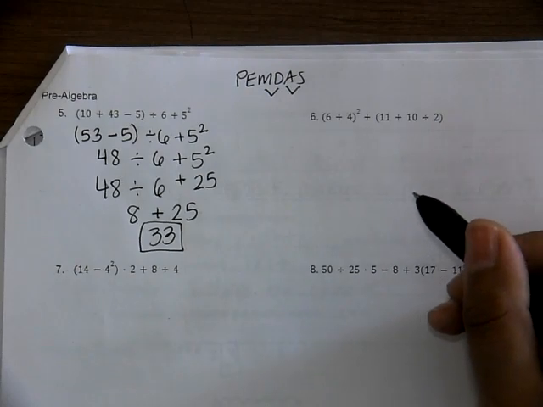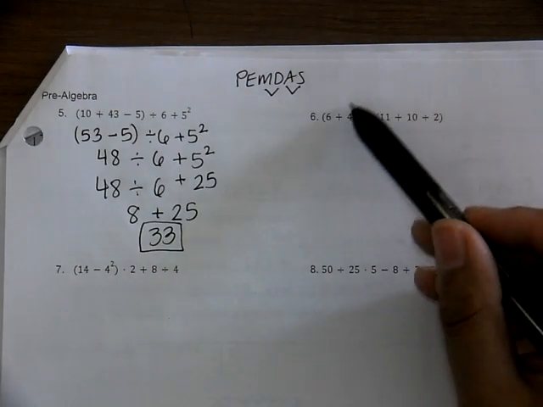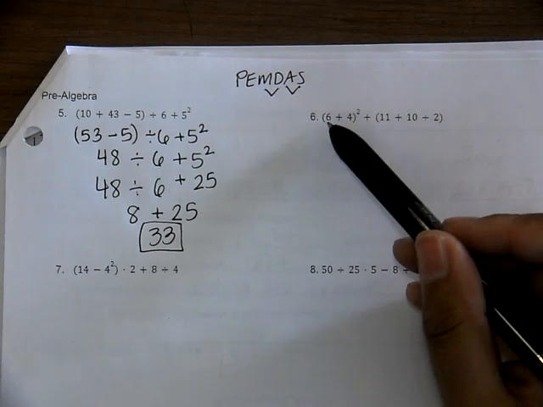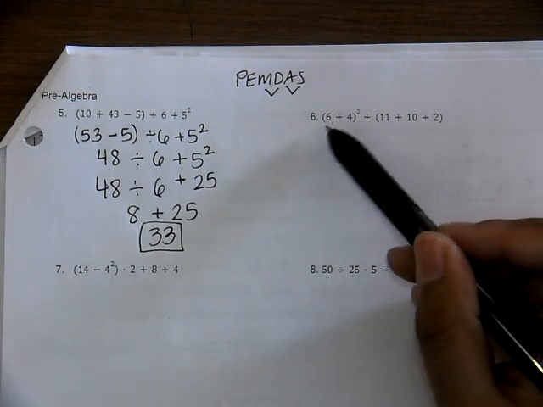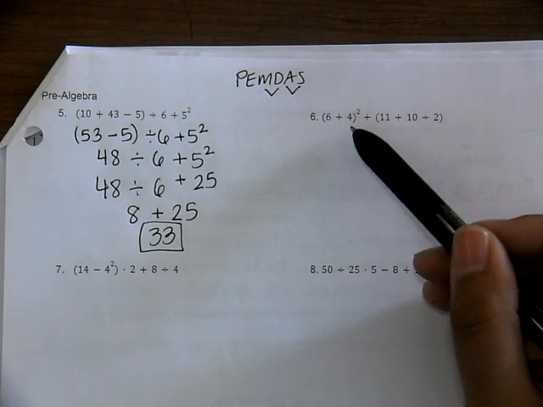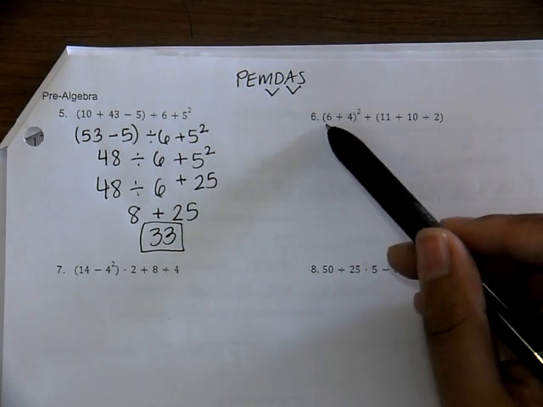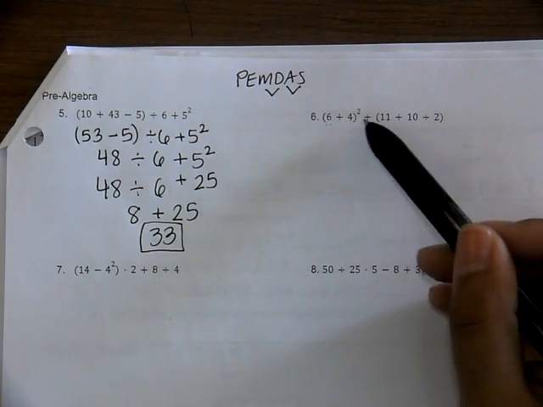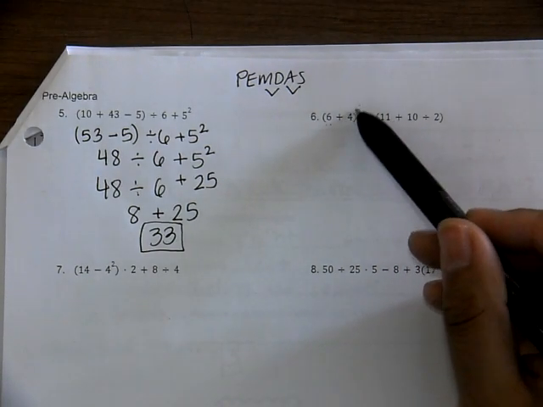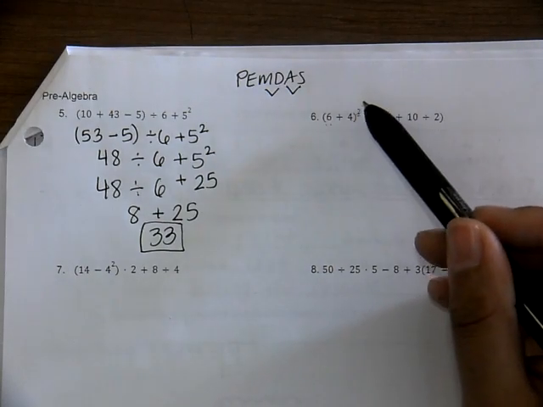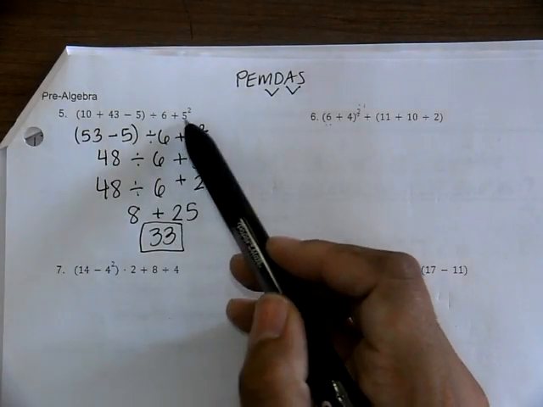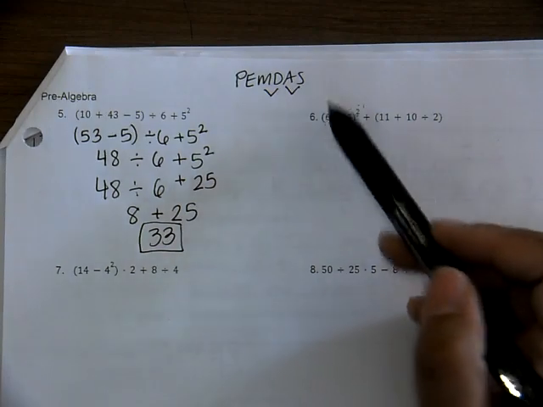Number 6. Now here's where we have to be careful. We have some exponents, but this exponent is around the parentheses. It's not just around one single number. It's around the entire parentheses, 6 plus 4. So you have to look at that carefully, because you have to decide, is that exponent only being raised to a number like how it was for number 5, or is it being raised to the entire thing?